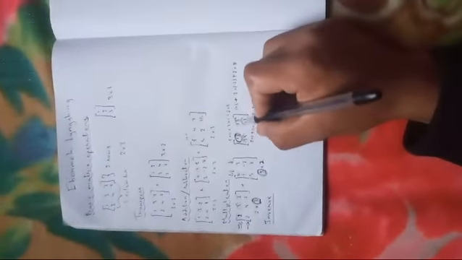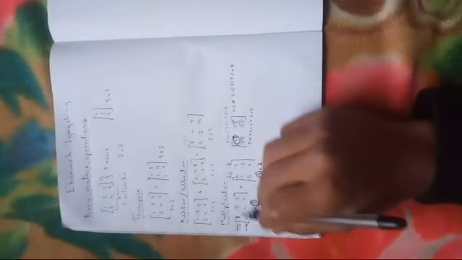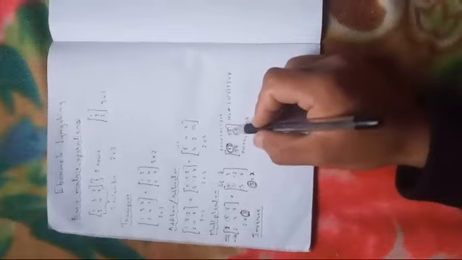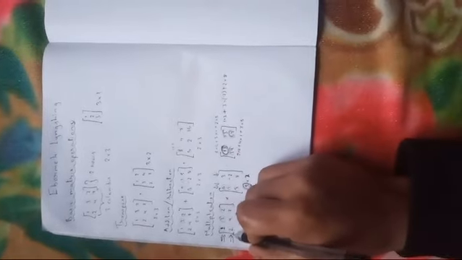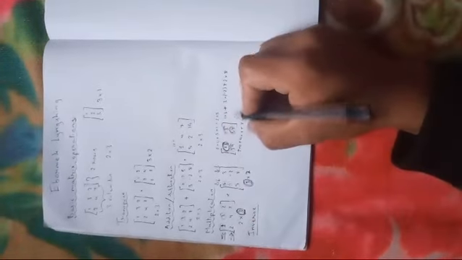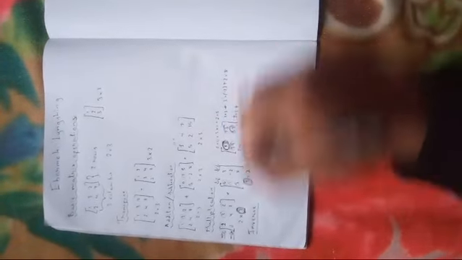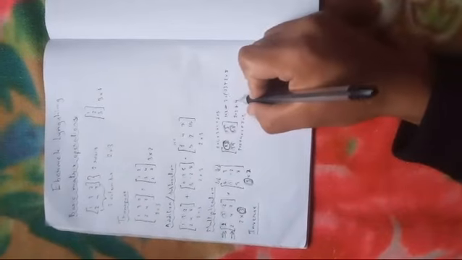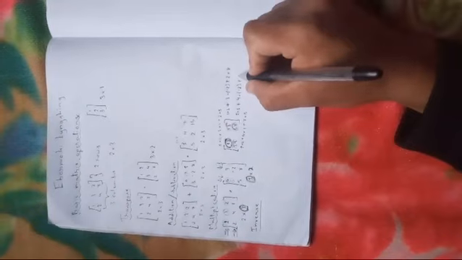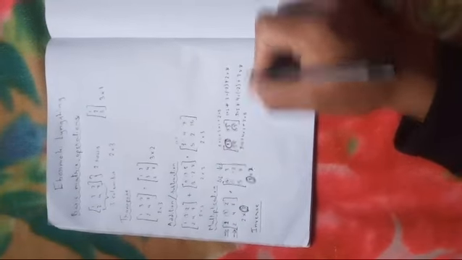And for this last element here, because it is in the second row and second column, we are going to take this second row here and multiply it with this second column here, which is 2 into 3 plus 4 into minus 2 plus 7 into 8, which is equal to 54.